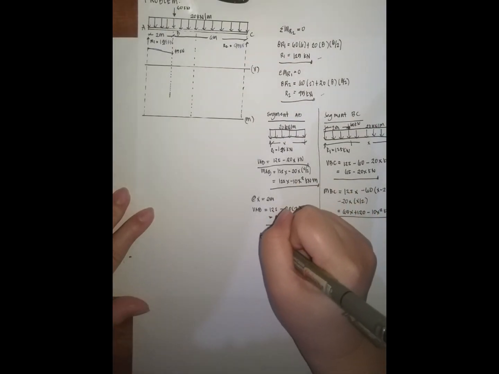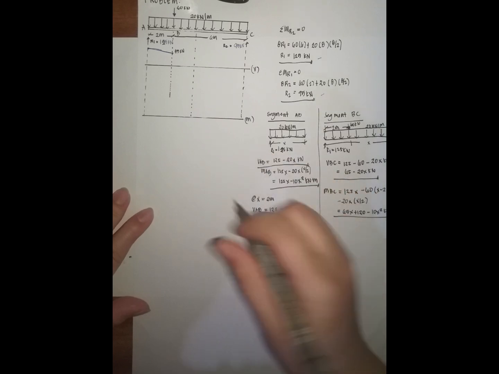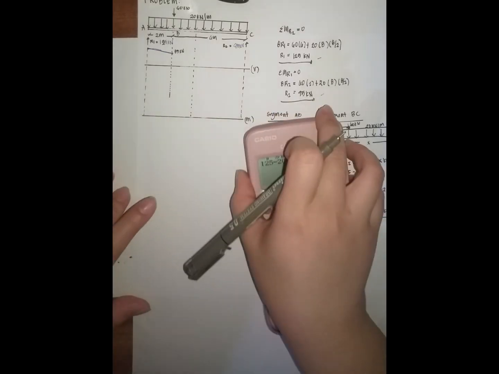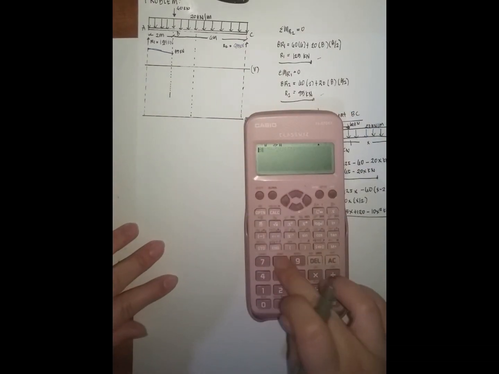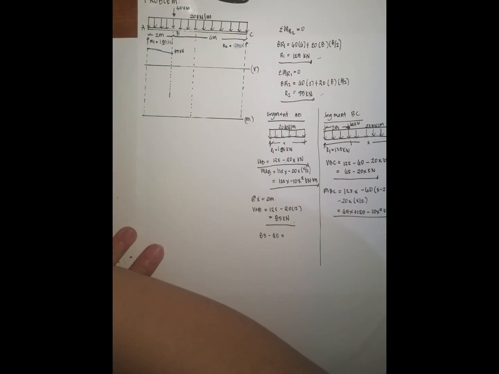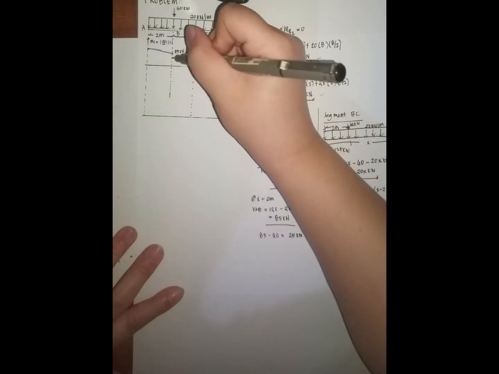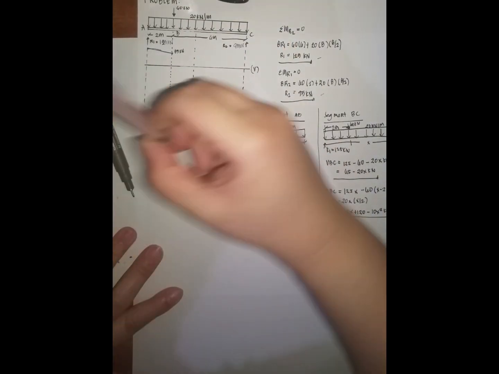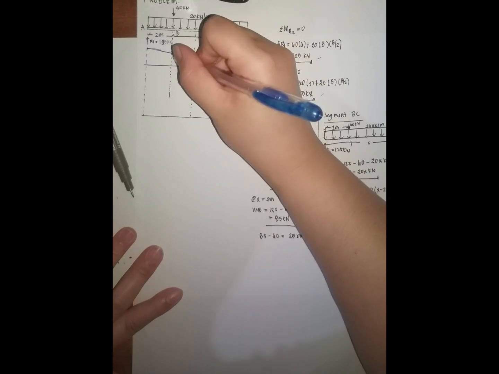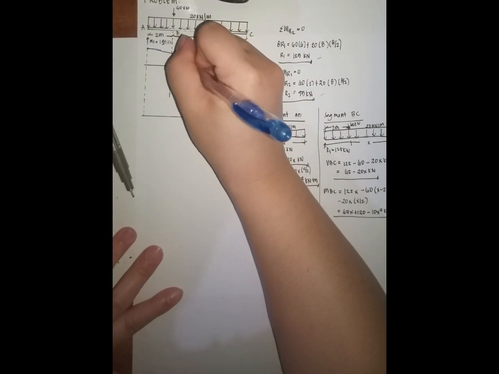So, 85 minus the pointed load, the 60, is equal to 25. We have 25 kN. So, going down, we have here 25 kN.